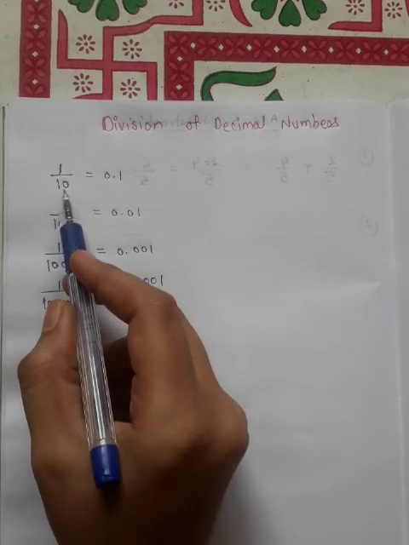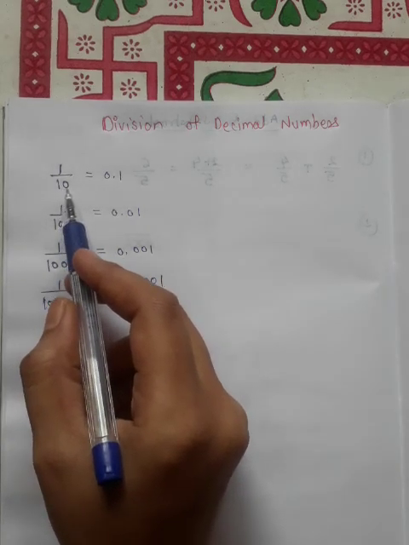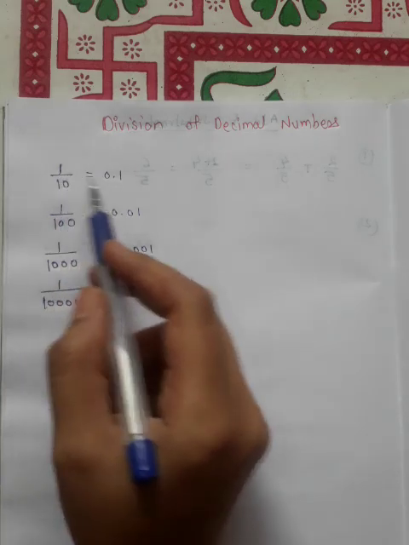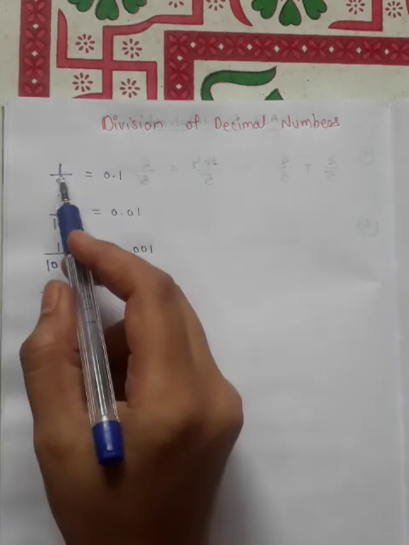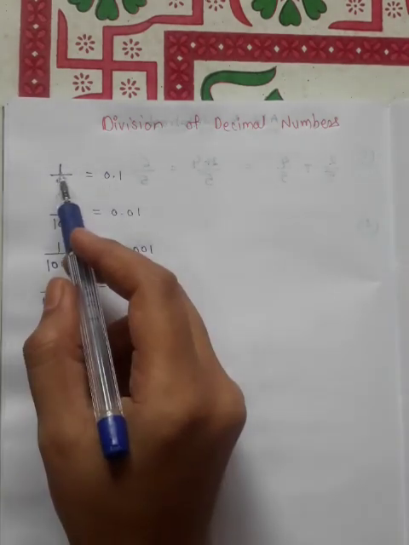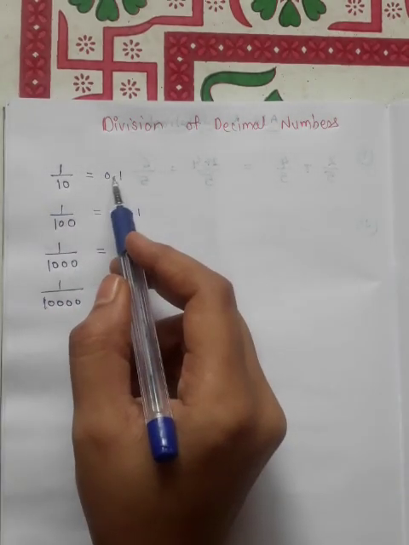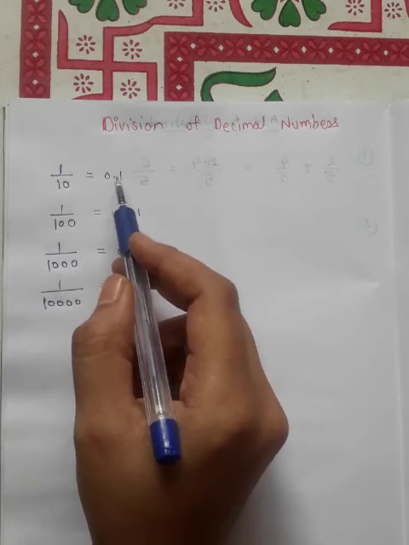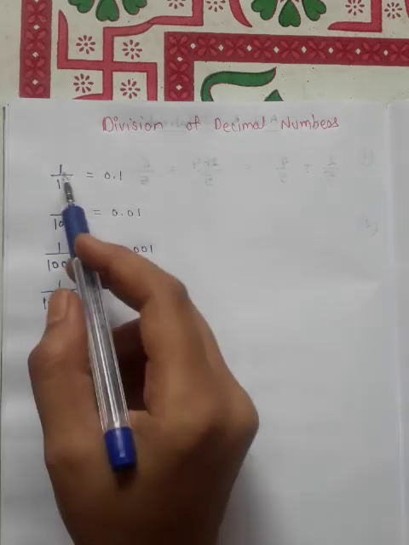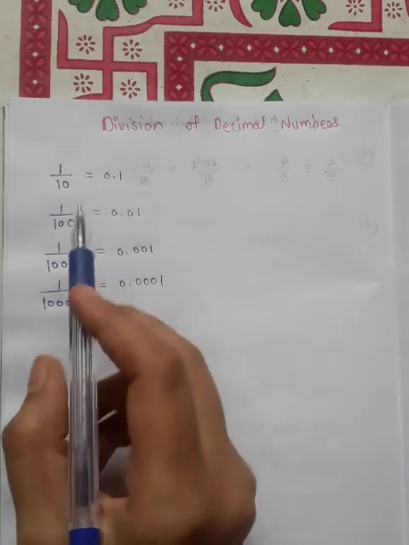Okay, see here, the dividend is 1 and the divisor is 10. So see, there is 1 zero over 1. Therefore, we put the decimal point before one digit. So see, before one digit, we put the decimal point before 1 and we get 0.1. So 1 upon 10 can be written as 0.1.